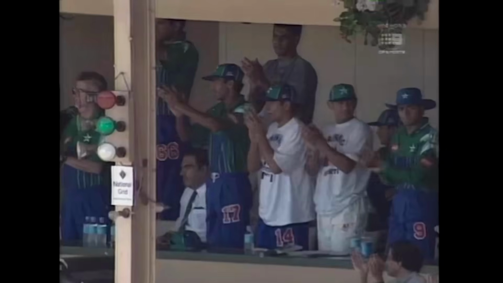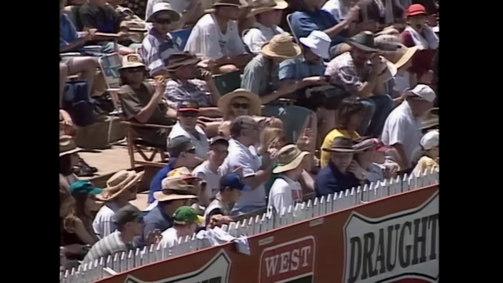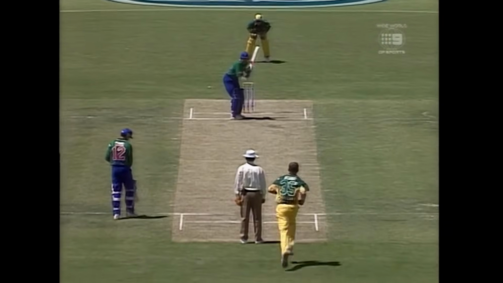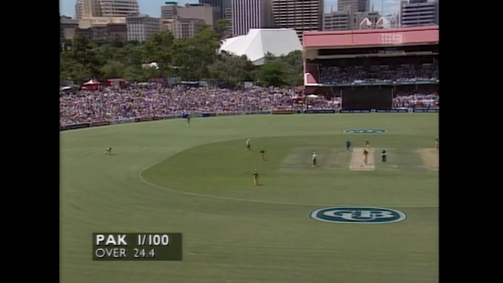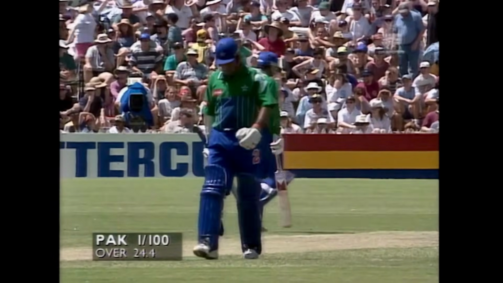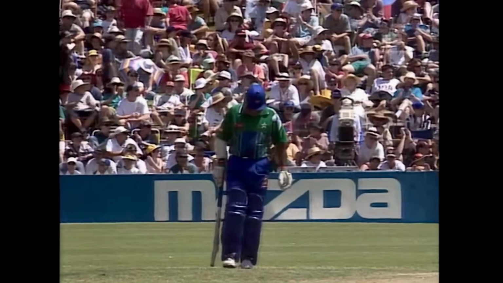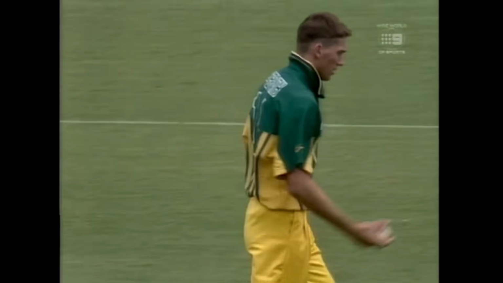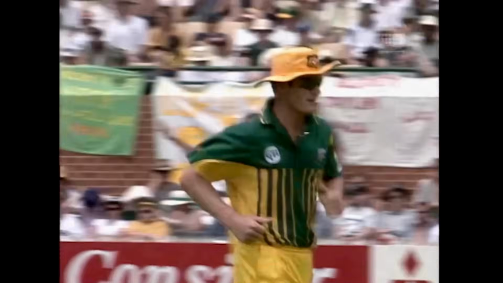That's a good 50 from Amir Sahel. Now it's going to be Tom Moody from the Cathedral end, Amir Sahel taking strike. There's the 100 up in the 25th over. That's a pretty good position when you think that they've got strikers like Inzamam-ul-Haq and Wasim Akram, the skipper, still to come. 10 overs, none for 38 for Tom Moody.